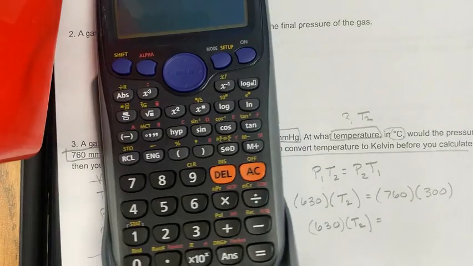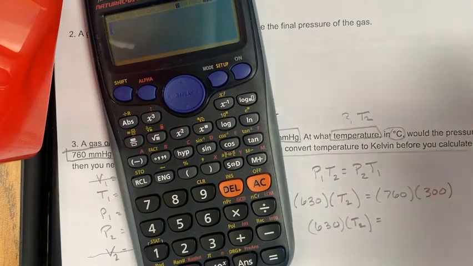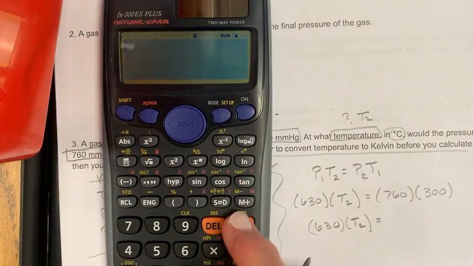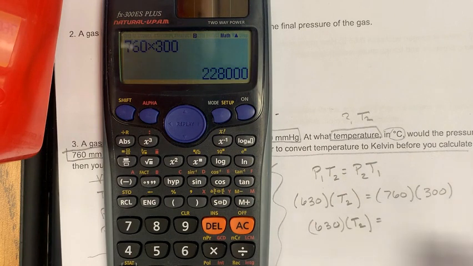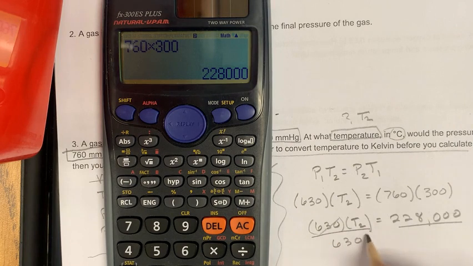And then we're going to multiply 760 times 300, 228,000. Cool. Now we're going to divide both sides by 630 so we can cross cancel.